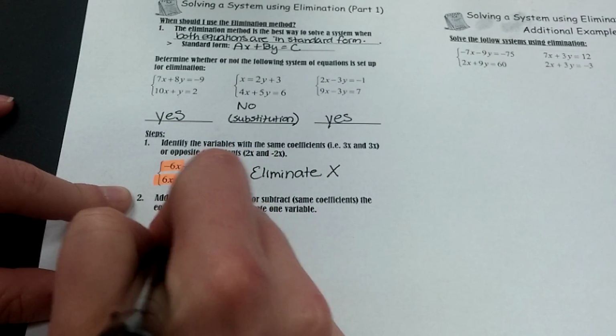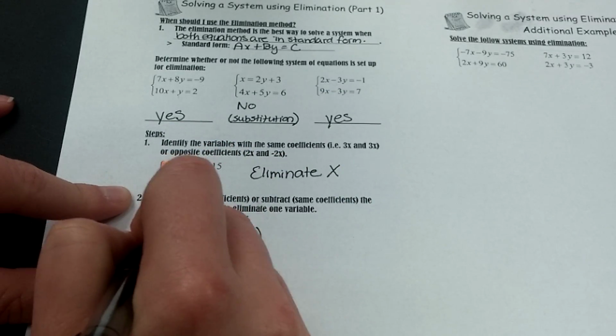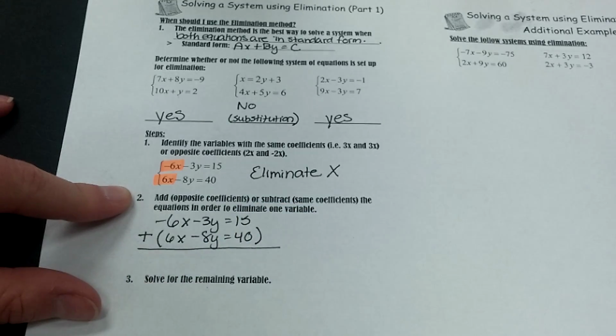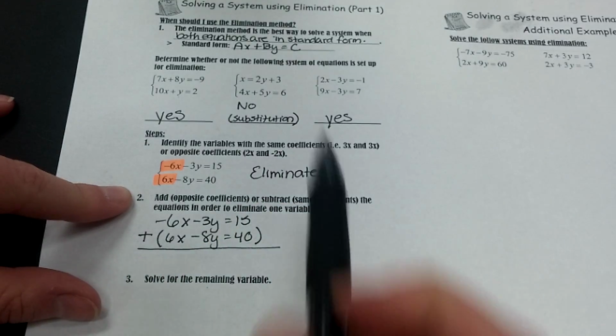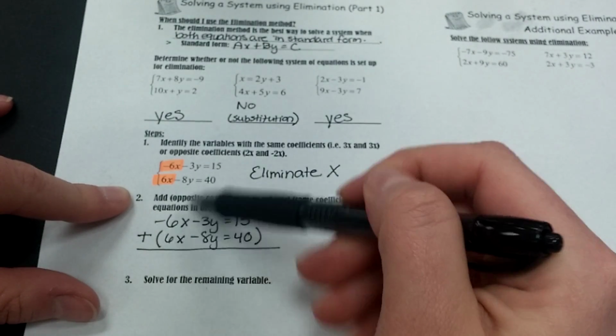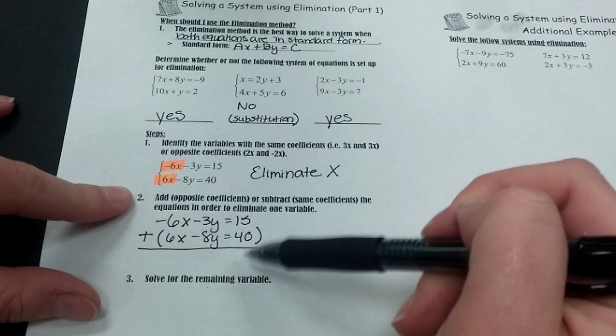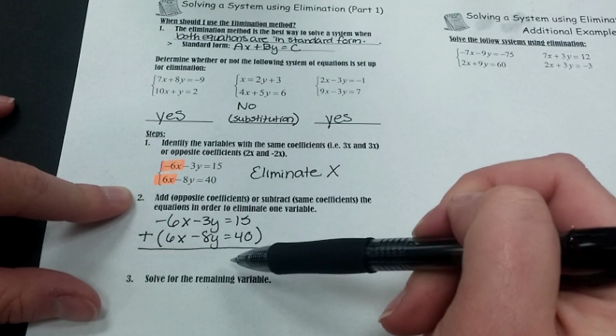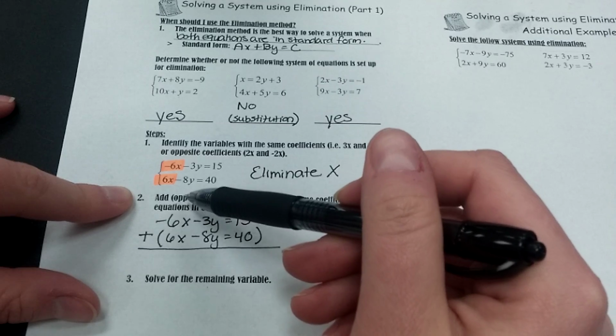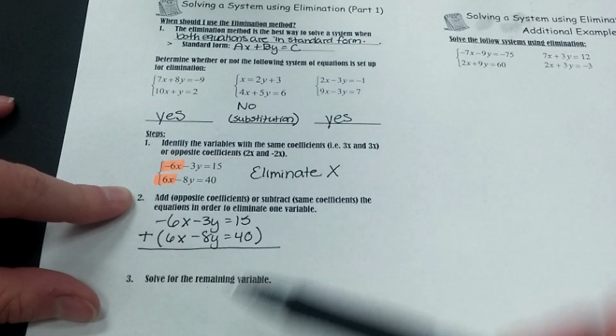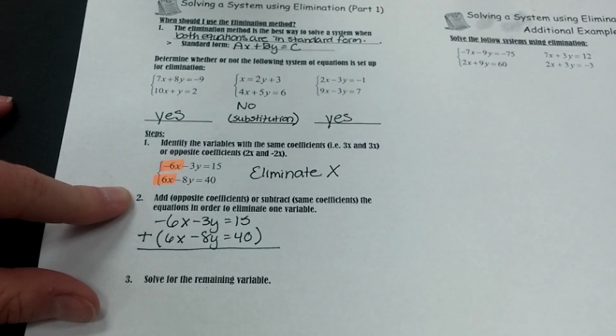Okay, and I like to put that second equation in parentheses just to help me remember what I'm doing. And it is very important that you line up the x terms, the y terms, and then the constant terms, as well as the equal sign. And we want to work on this vertically, again, with the variables lined up. Otherwise, it's going to get really tricky for you.